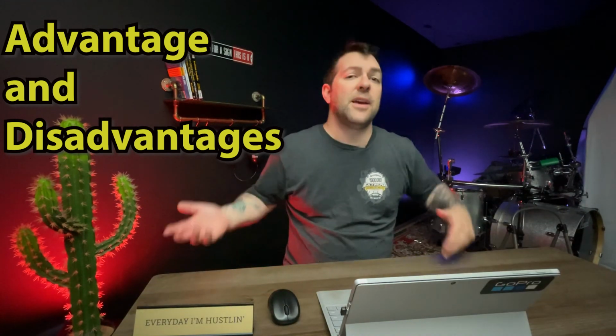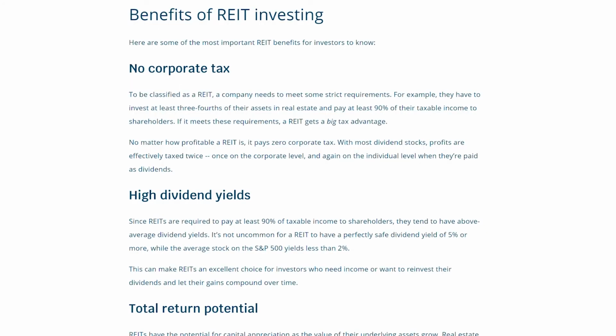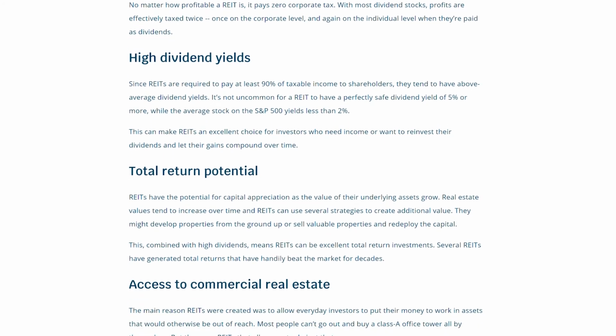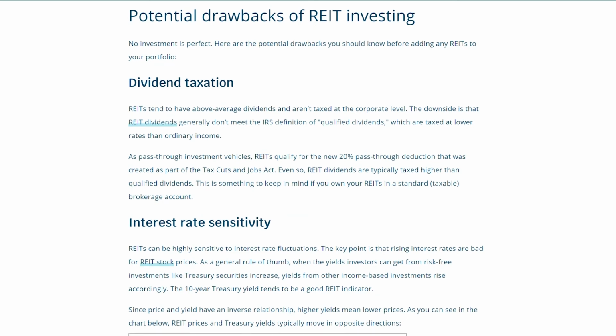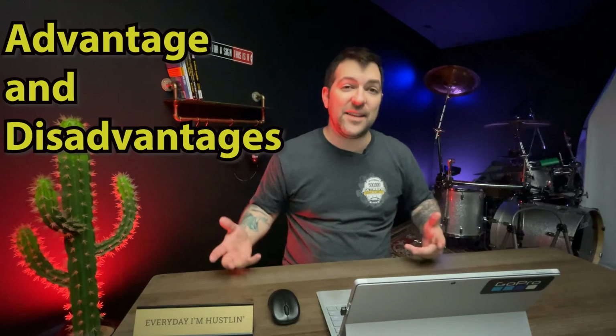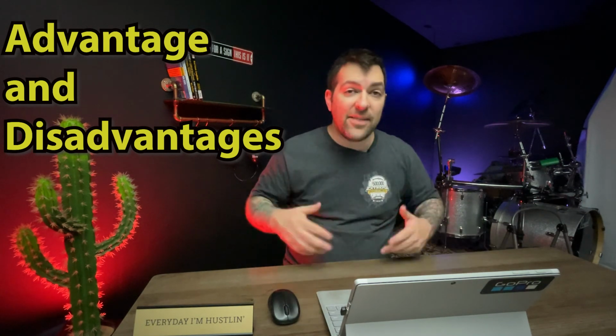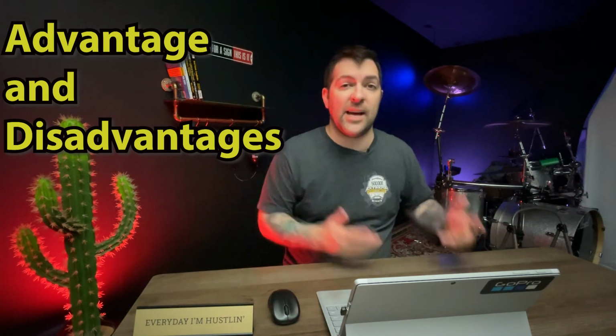To sum it up, here's 3 pros and 3 cons. The pros are high yield dividends, portfolio diversification, and highly liquid. The cons: your dividends are taxed as ordinary income, REITs are highly sensitive to interest rates, and there are risks associated with certain types of REITs.